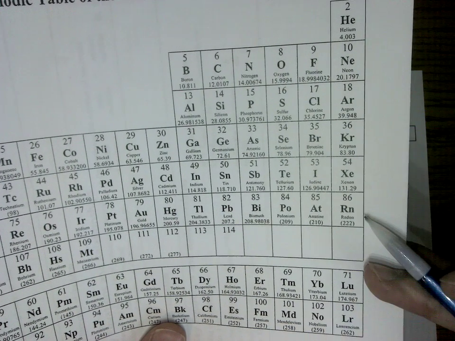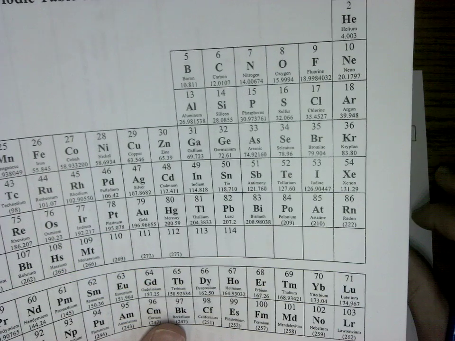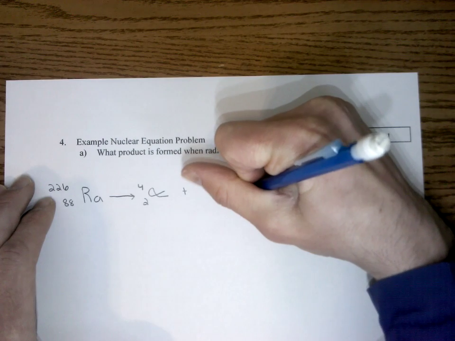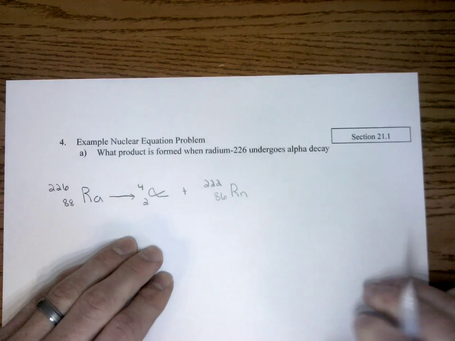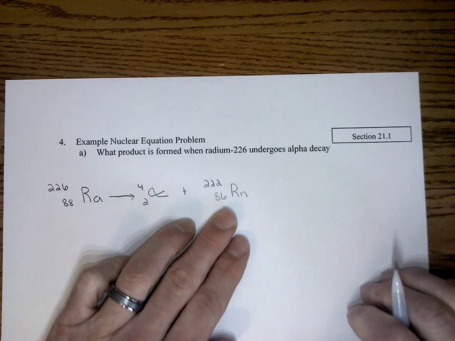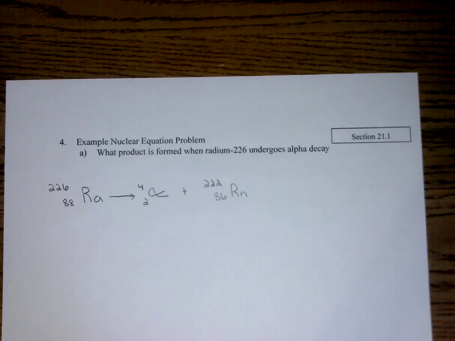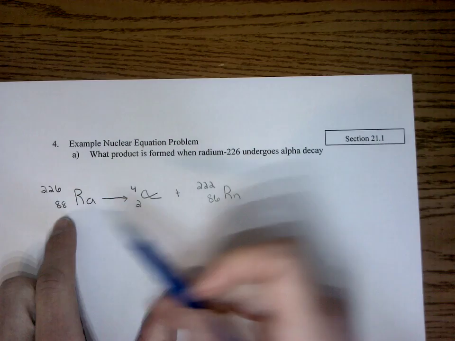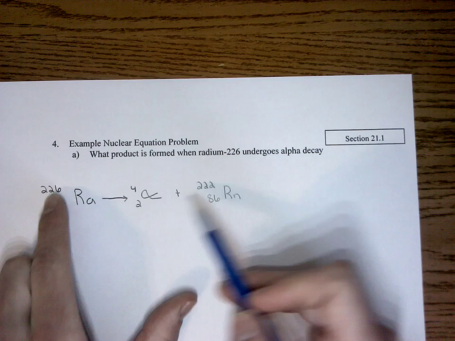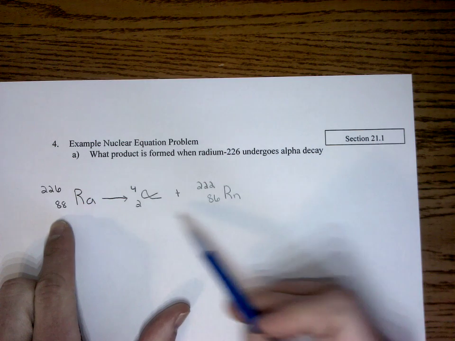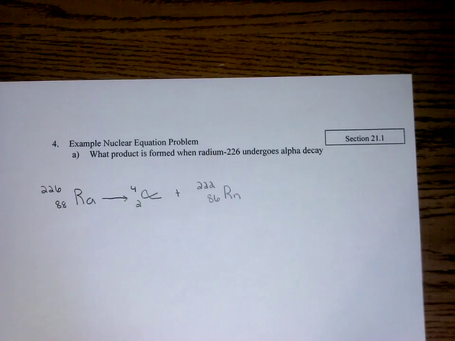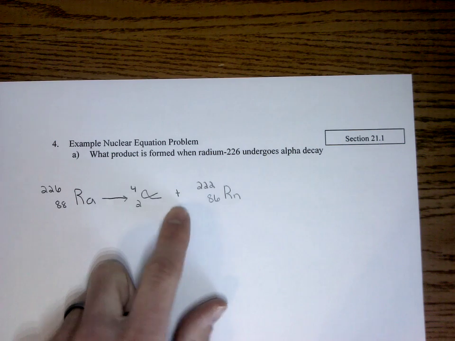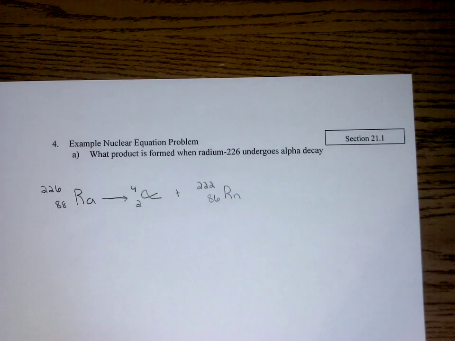So what we do is we write down that symbol for that particular element. So we have Rn, radon, as our new element. And that's how we would write a chemical nuclear equation. So again, mass is conserved, number of protons is equal on the left and right hand side. We just have to remember, wherever that decay occurs, we have to add those together.